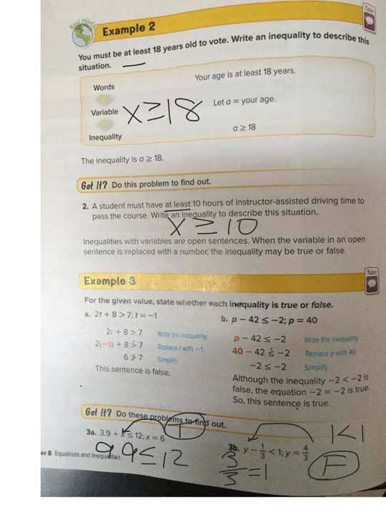When you do these on your homework, you do have to show the work that you plugged it in and what you got, and show the actual inequality. You cannot just answer true or false.